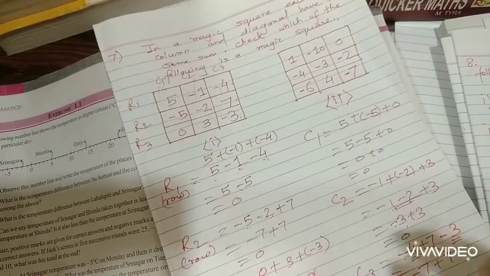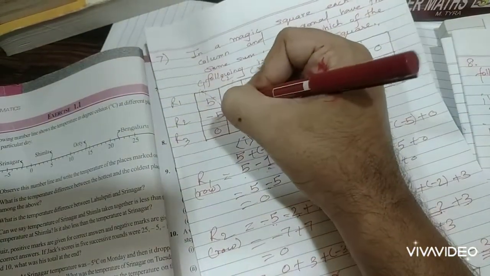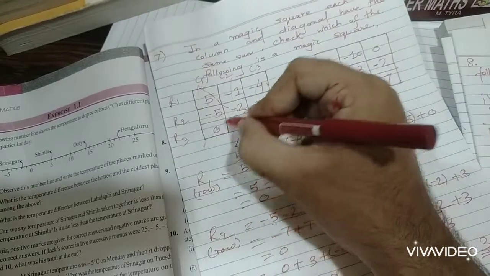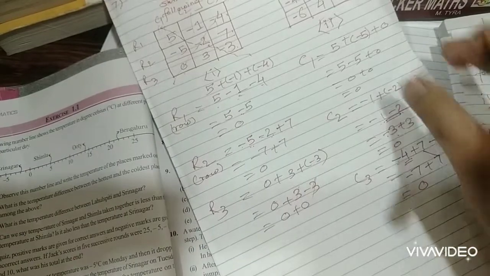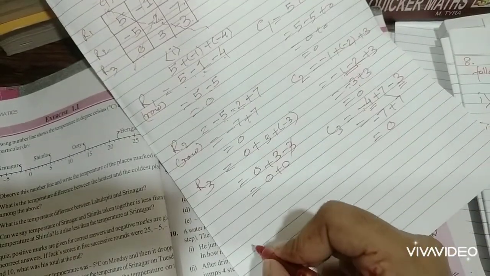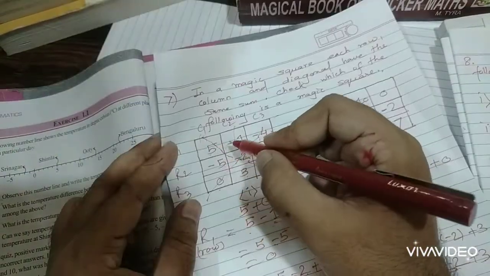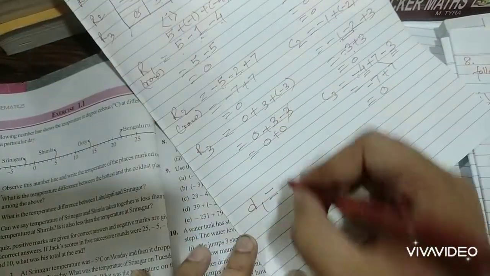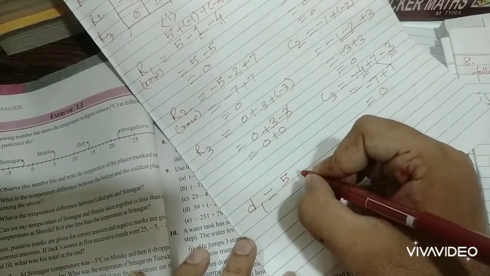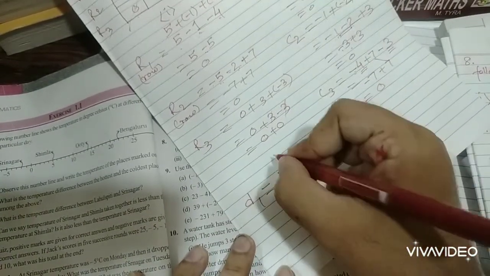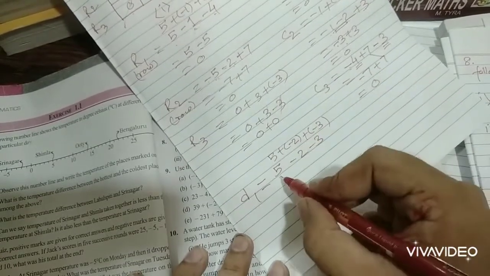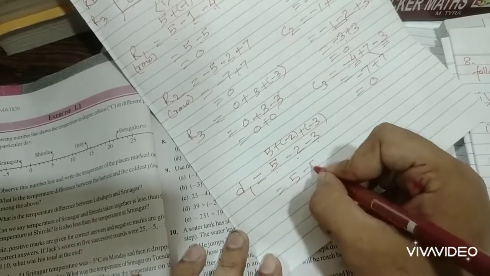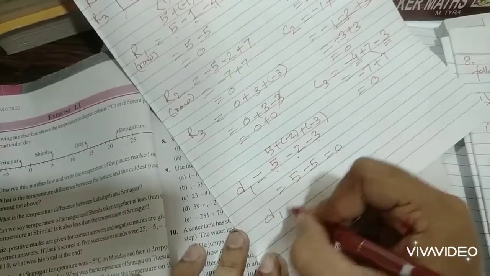Now let us check diagonally. This is your first diagonal and this is your second diagonal. Diagonal means it forms the shape of an X. Let us check the first diagonal, D1. What are the elements of D1? 5, minus 2, minus 3. Let us add 5 minus 2 minus 3, or you can write 5 plus, in brackets, minus 2, plus, in brackets, minus 3. So that is 5 minus 5, which is equal to 0. So D1 is also 0.